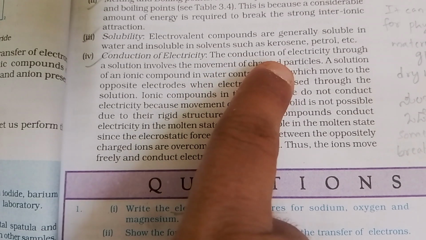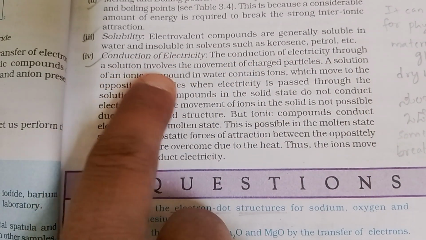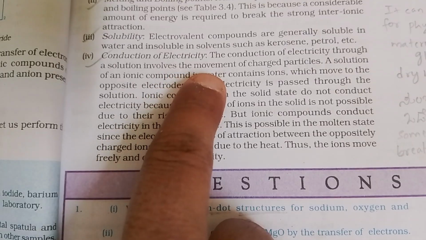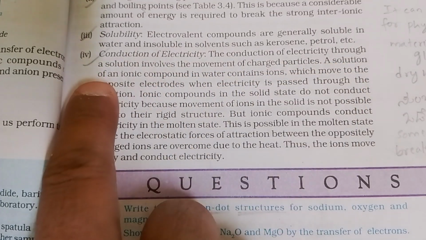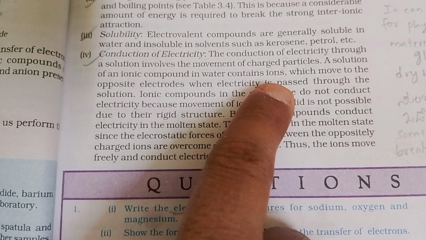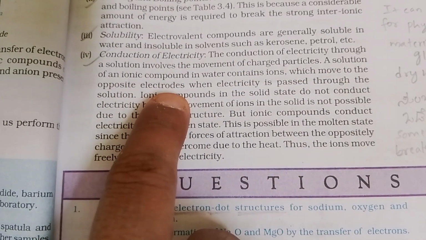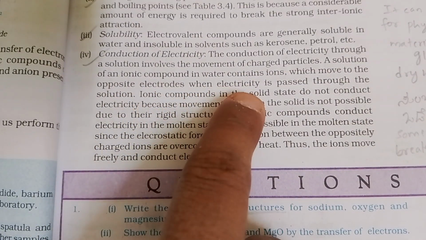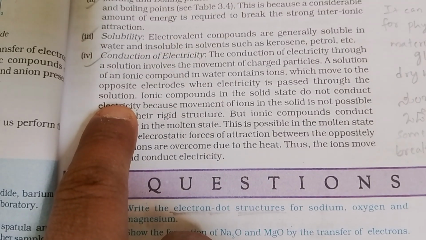The conduction of electricity through a solution involves the movement of charged particles. A solution of an ionic compound in water contains ions which move to the opposite electrodes when electricity is passed through the solution.